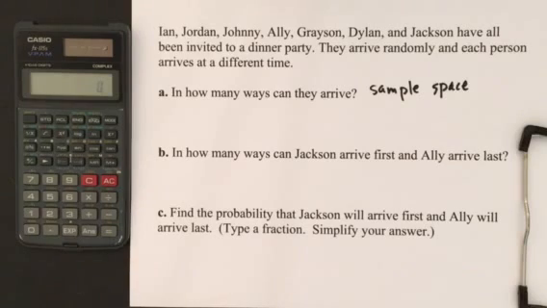Part B says, in how many ways can Jackson arrive first and Allie arrive last? And that's going to be the number of successes for the probability question. Part C is the probability question. Find the probability that Jackson will arrive first and Allie will arrive last. Okay, they want a fraction and simplify your fraction.